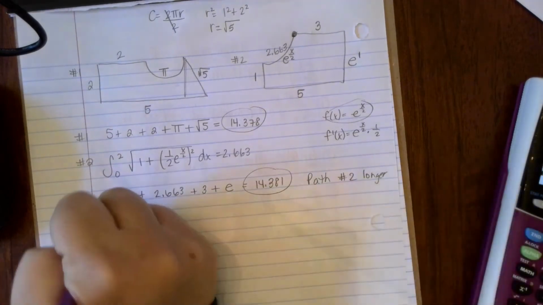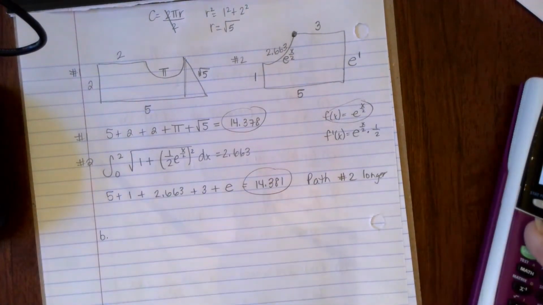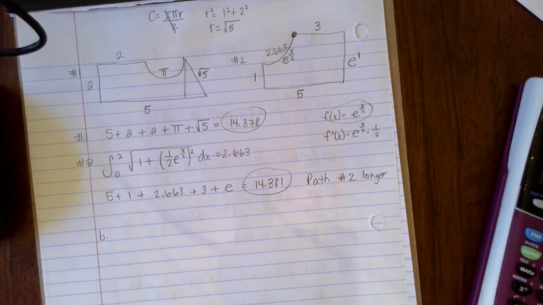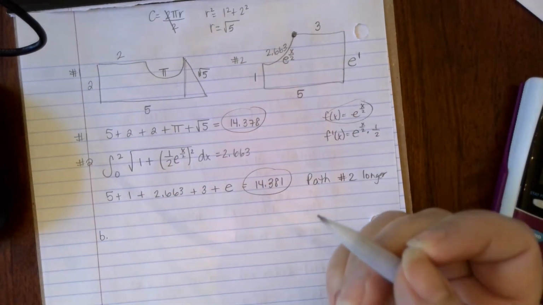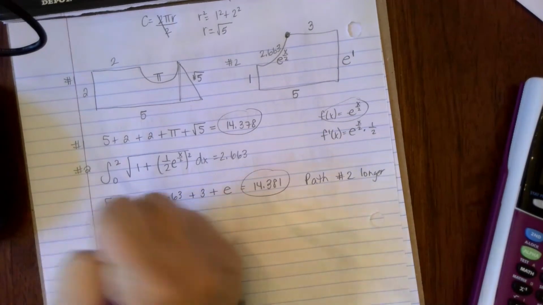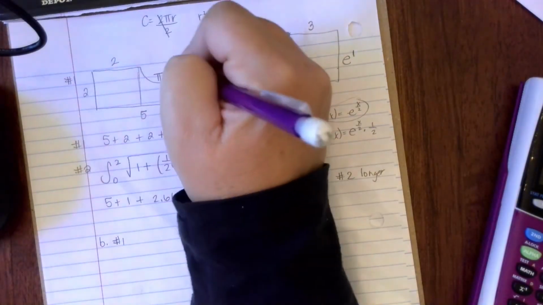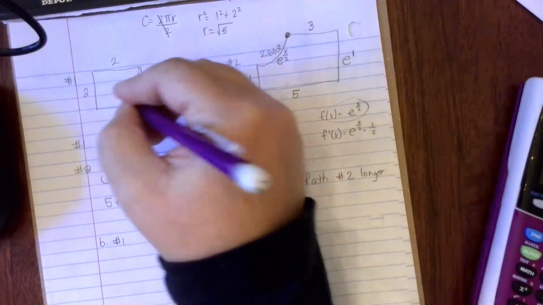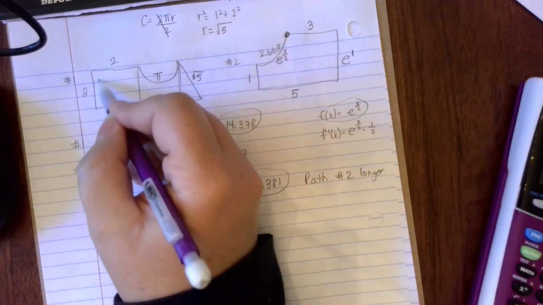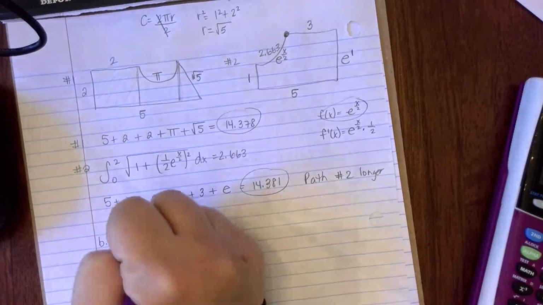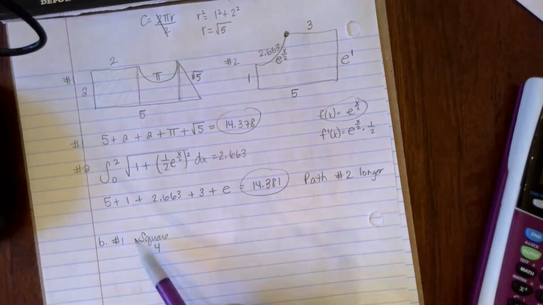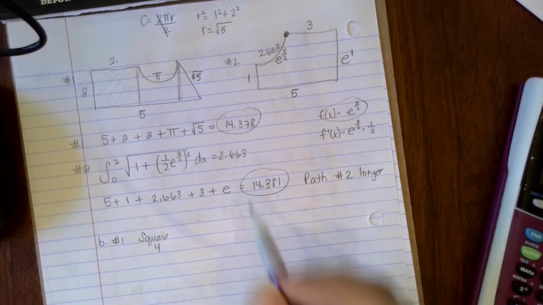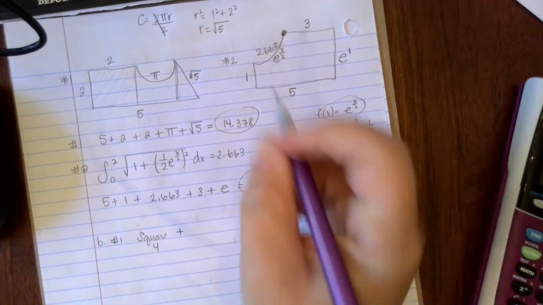All right, part B. Part B says, whose path created the region with the largest area? All right, so now we're going to find the area of both of these things. So how did I do that? Well, all right, let's go with number 1. For number 1, I broke this up into 3 different portions, okay? So this right here is just a square. 2 times 2 is equal to 4. Perfect. Now, this section right here.